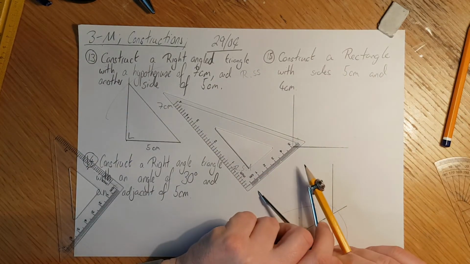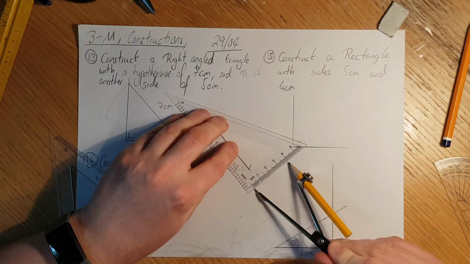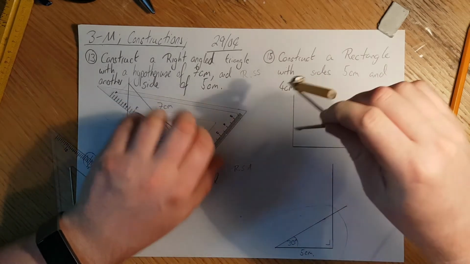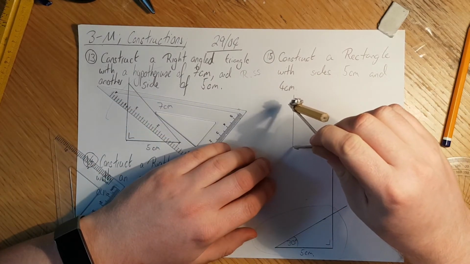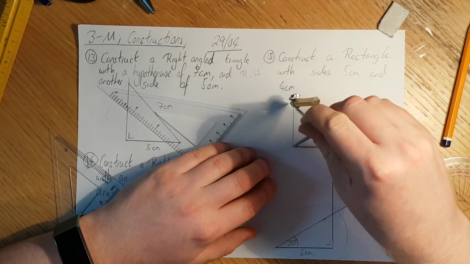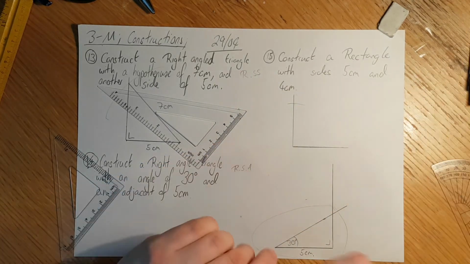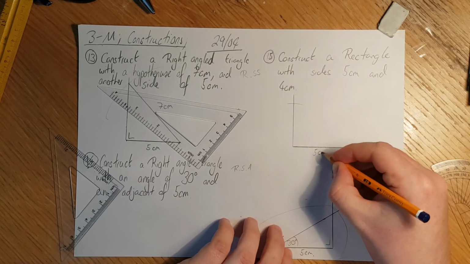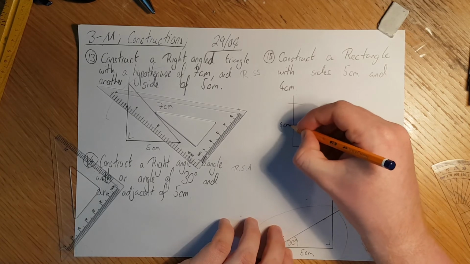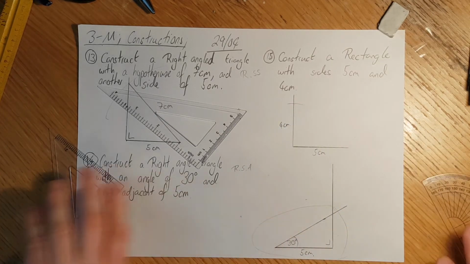Okay, so I'm going to again just measure 4 centimeters. So I know this is 5 centimeters. This section is 4 centimeters.